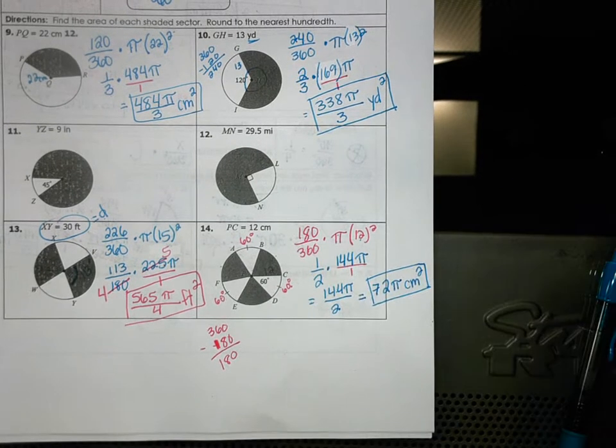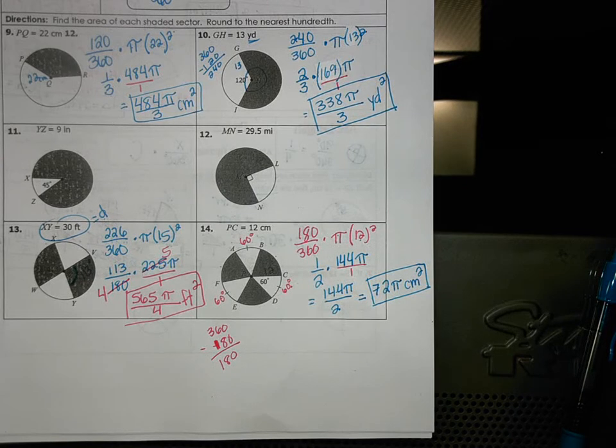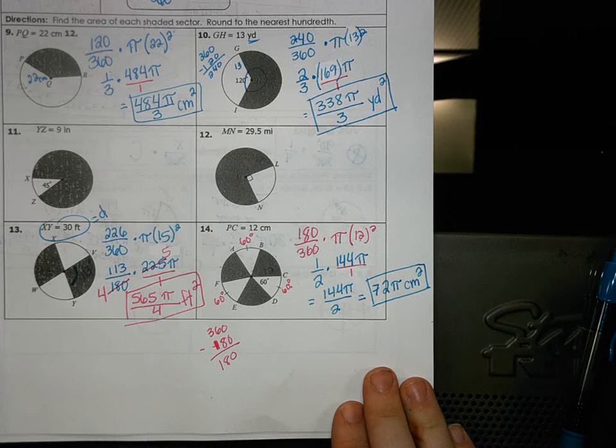Please check the front page of your packet to know which questions you're doing on the homework. It will also be written on the board.